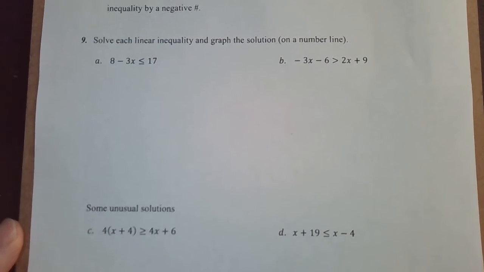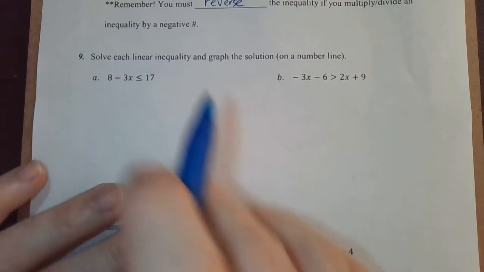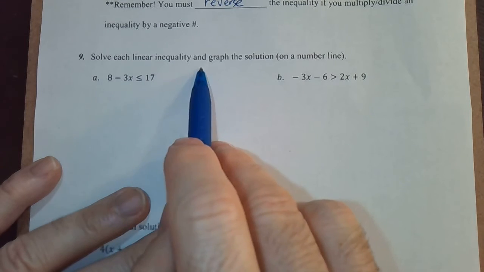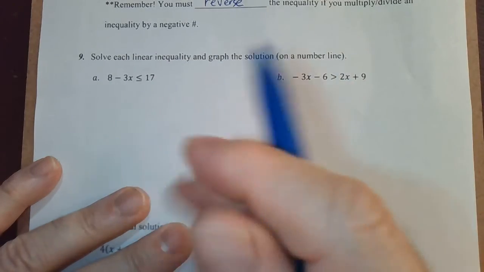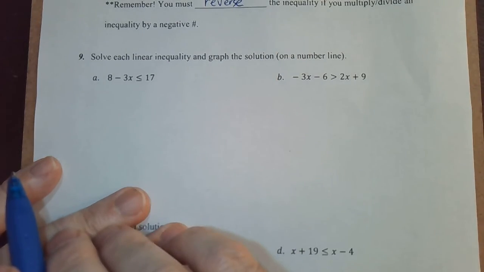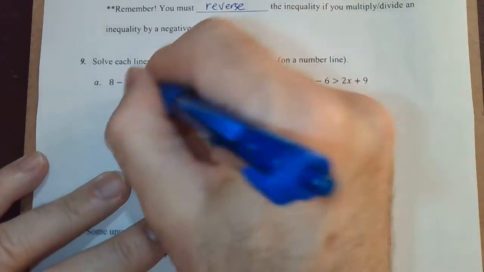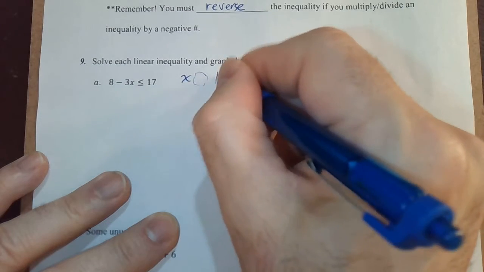All right, let's do a few examples here. The first example: here's an inequality, and we're going to solve it, write it as an interval, and also graph the solution. What I want eventually is to have x, an inequality, and a number.